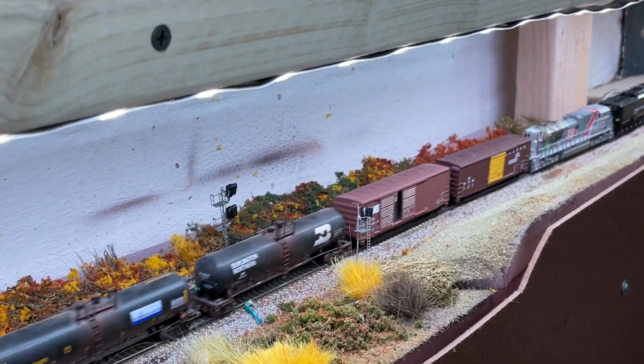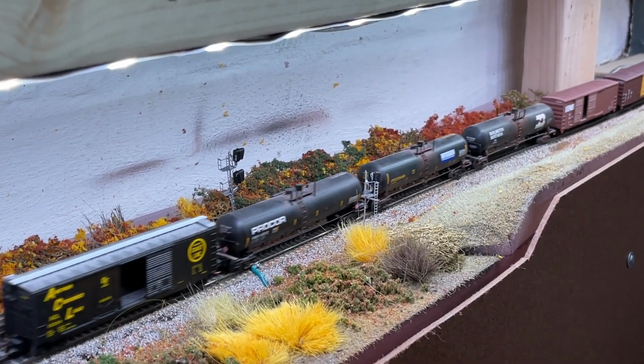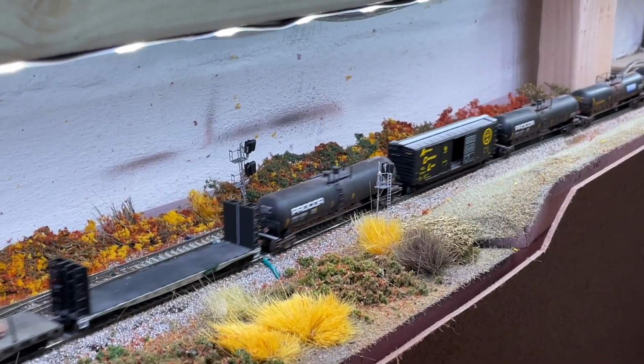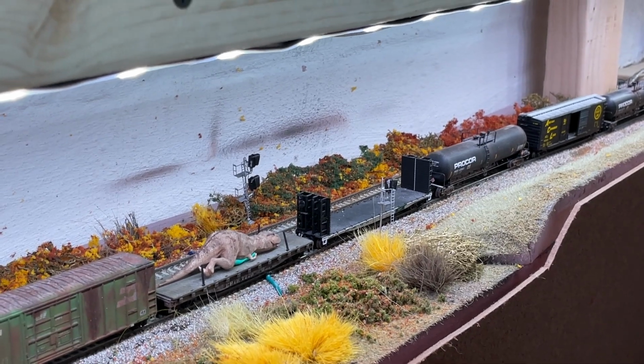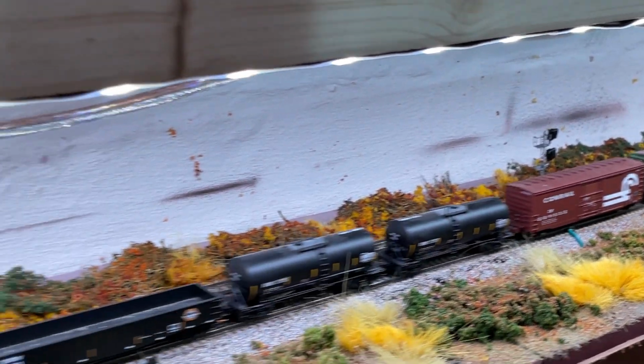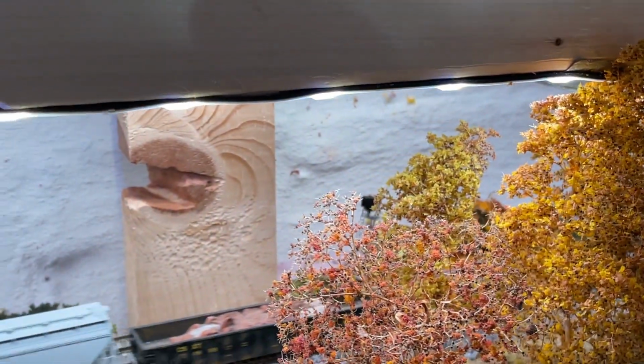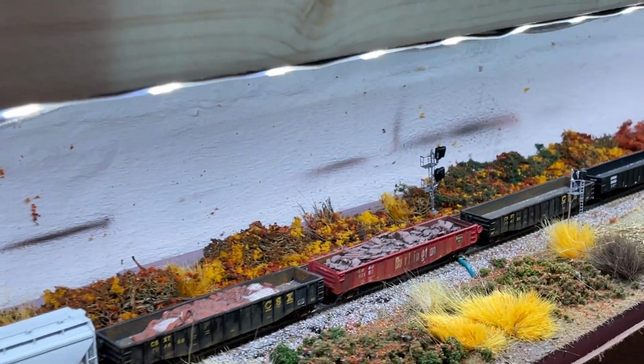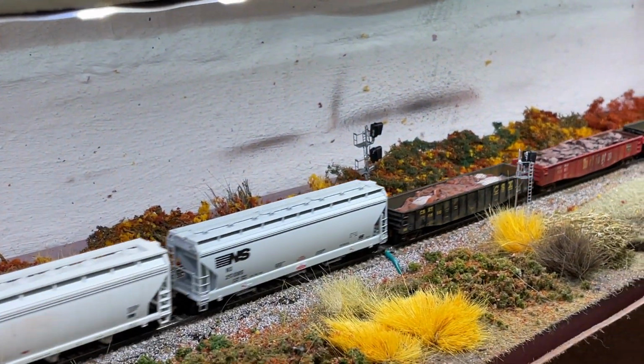And to me, that does not take away from the realism, because in my mind, I'm watching the layout run through a scenery. I'm not necessarily watching it run through the same town. In my mind, it's just running through my scenery.